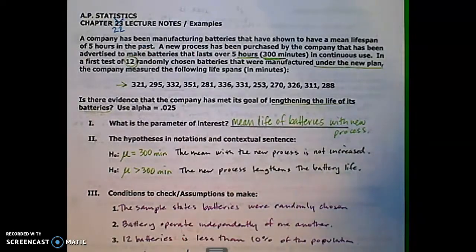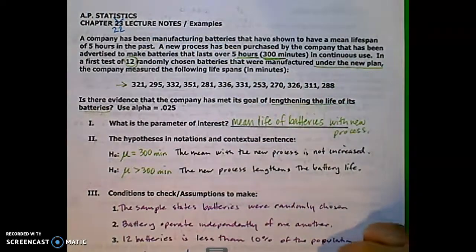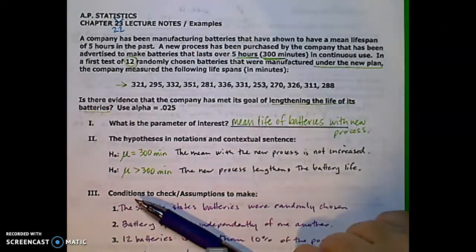Hi Stat students, this is the second example problem in the Chapter 22 lecture notes. So I'm going to run through this. I'm going to do most of this work on the calculator. That will save a little bit of time on the mechanics section.